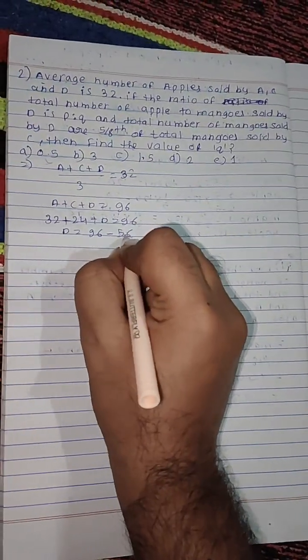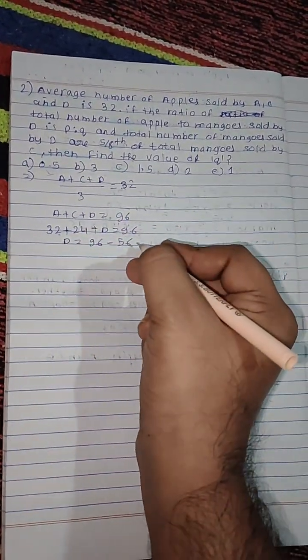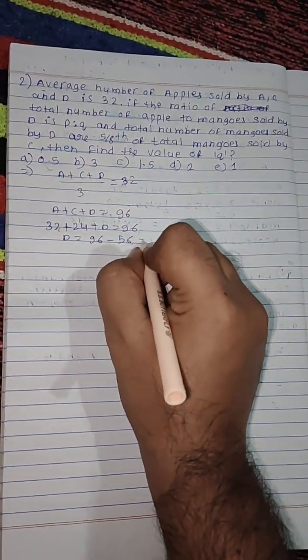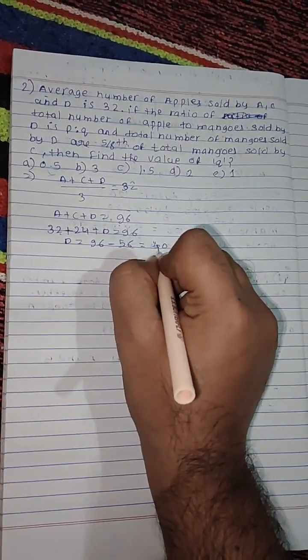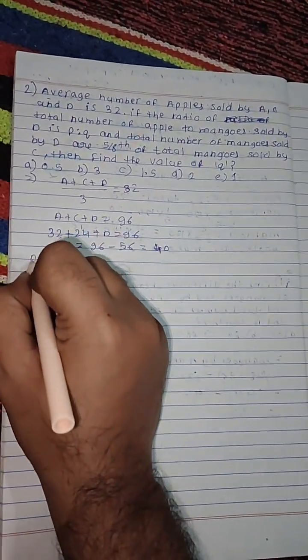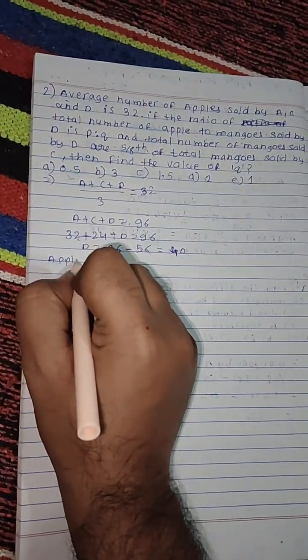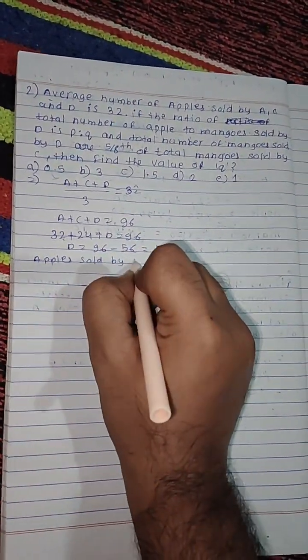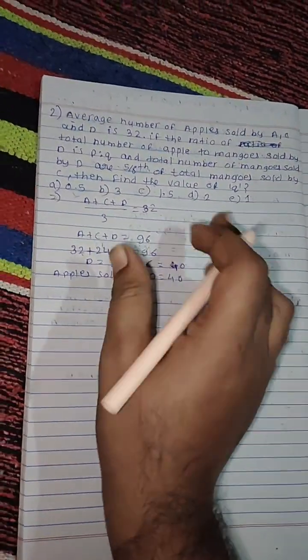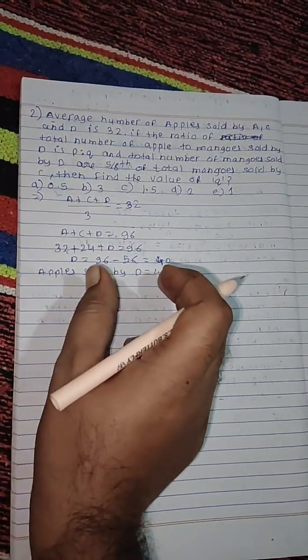So 96 minus 56 will be 40. So apples sold by D is equal to 40. So we have found the apples sold by D.